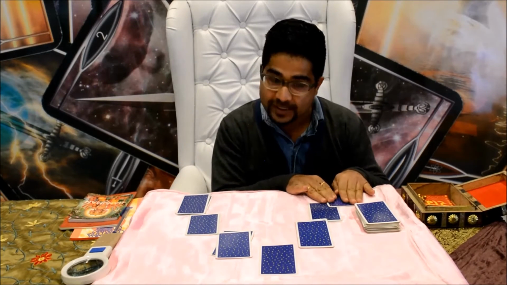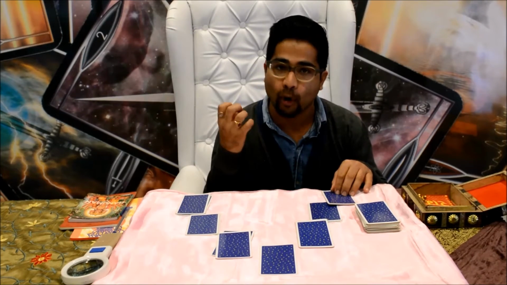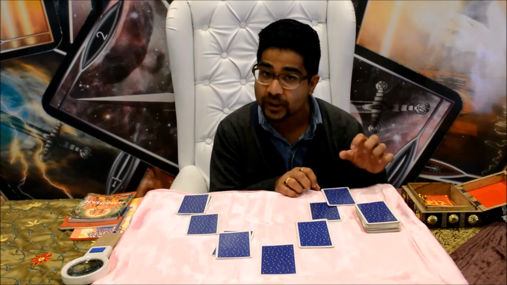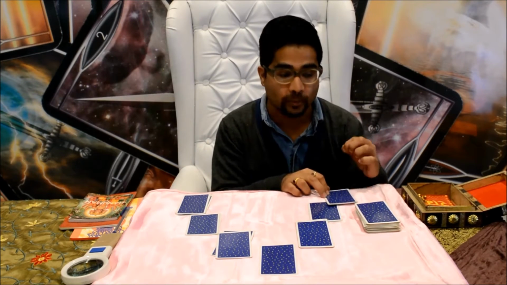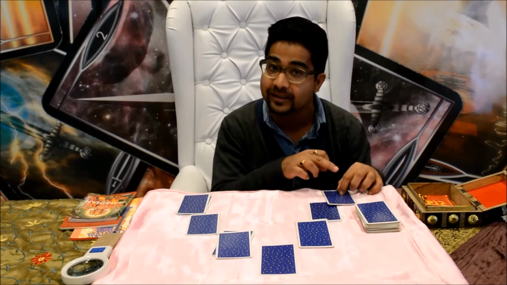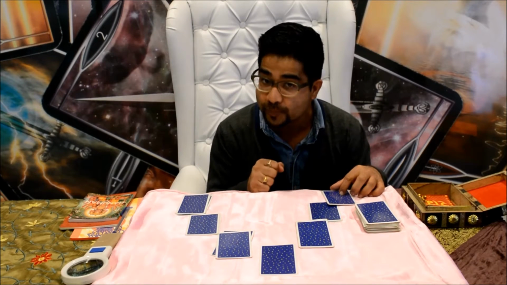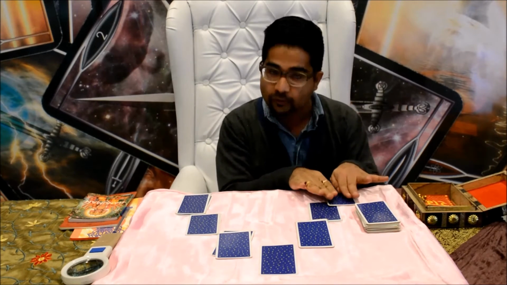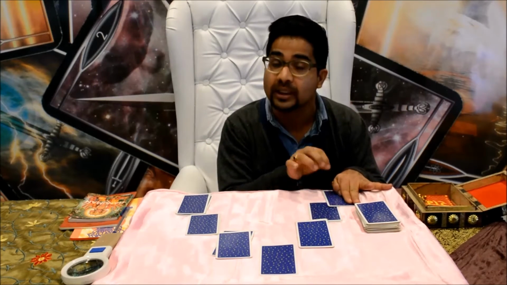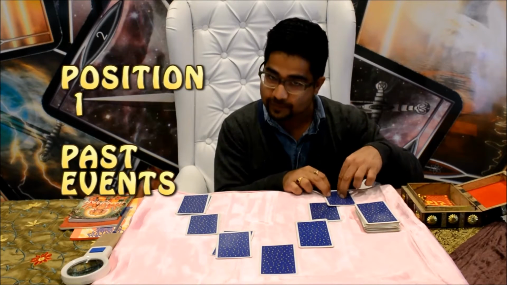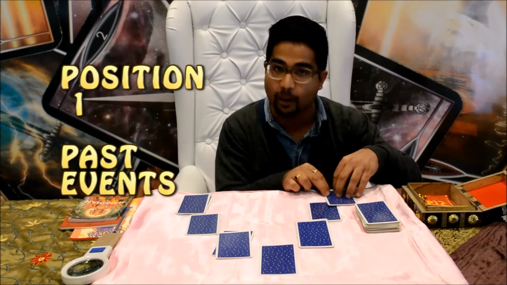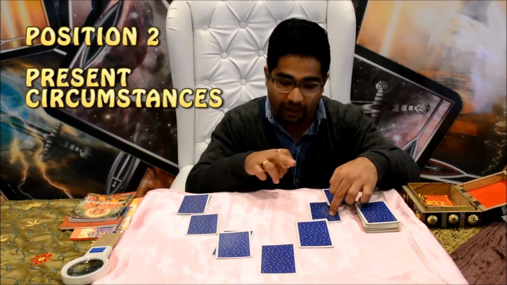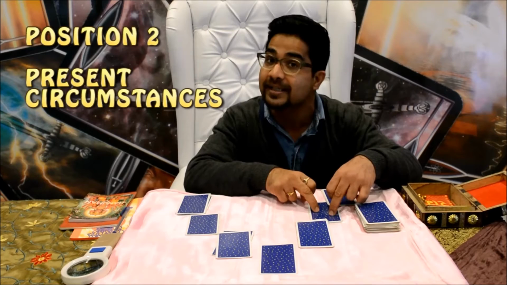I have already laid out the cards, and I have intentionally put specific cards which will give you a beautiful insight in understanding the meaning of the horseshoe spread, or in actuality how to do a reading. So the first place tells about the immediate past. Whichever card comes here will tell about the past. The second place always tells about the present situation, the present scenario.